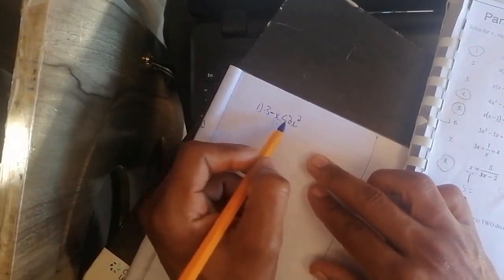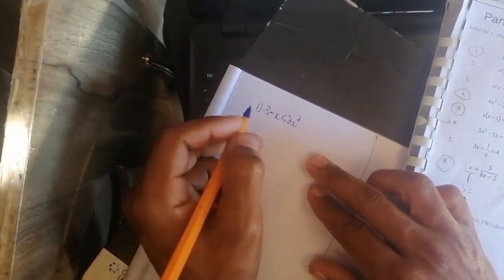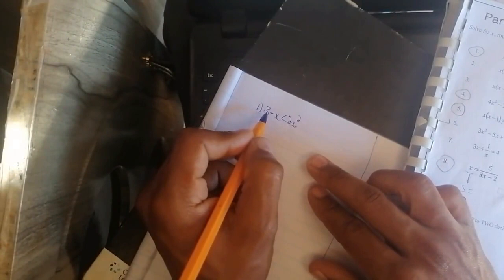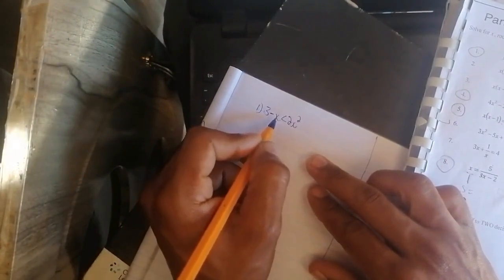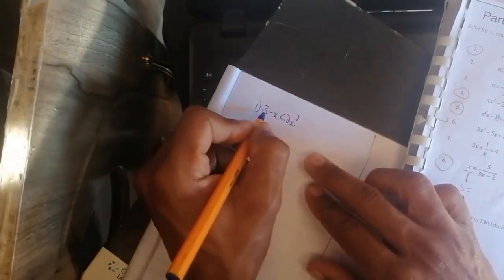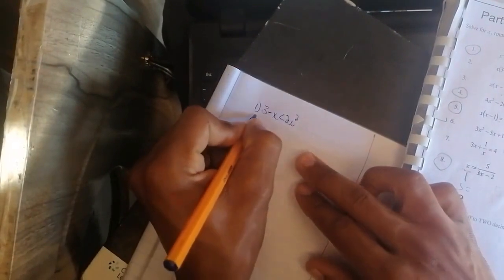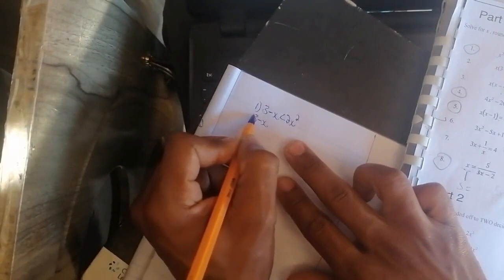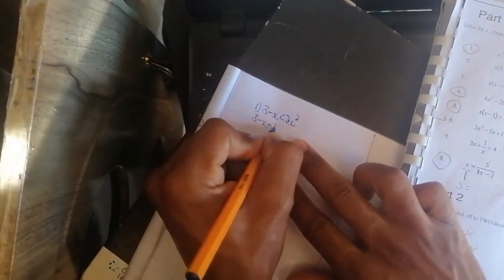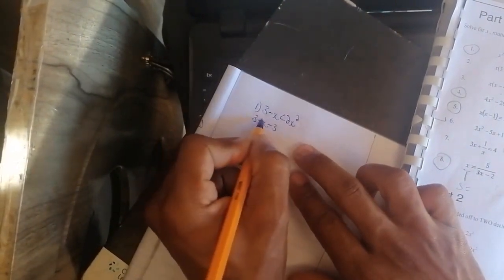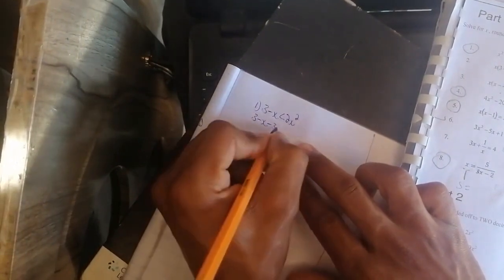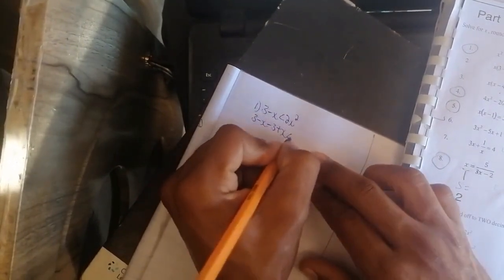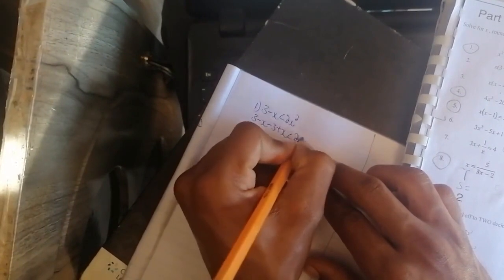So there are plenty of ways in which we can do this. We can have the additive inverse of 3 and the additive inverse of minus x. So what I mean is, we have a 3 minus x. So the additive inverse of positive 3 is minus 3. And the additive inverse of minus x is positive x, less than, we have 2x squared.